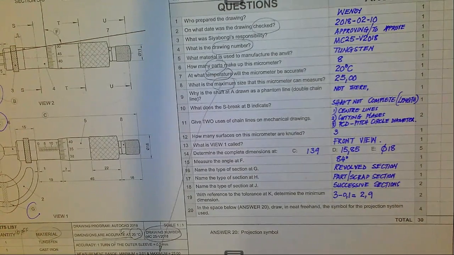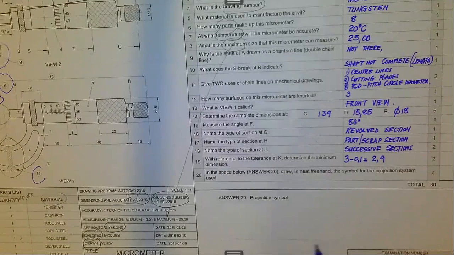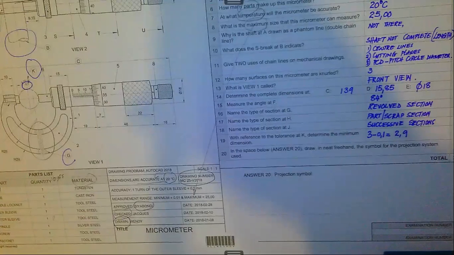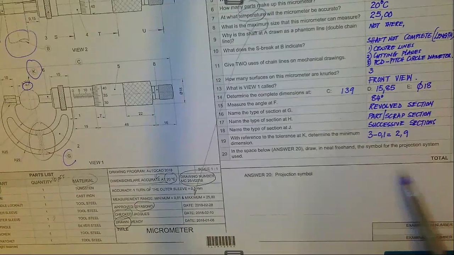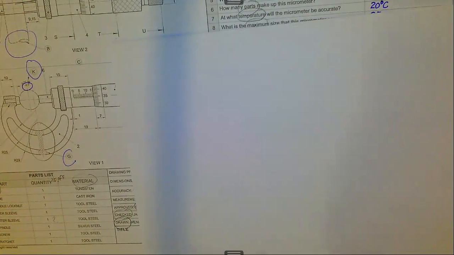Right? Then in the space below, draw in neat freehand the symbol for the projection system used. Right, so if we take this one up, you'd find that there is a center line there. Let me just highlight this. What is that angle orthographic projection? We don't use first angle orthographic projection.